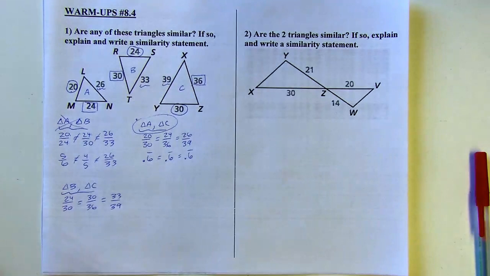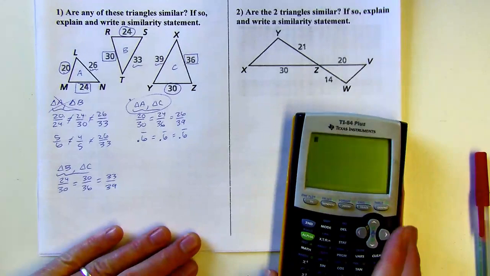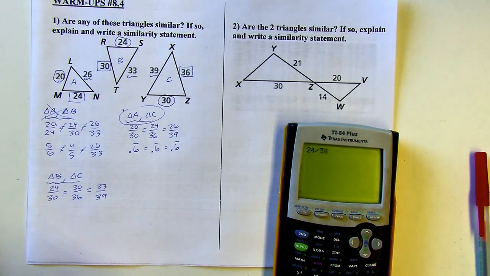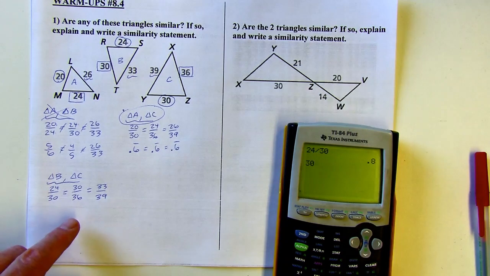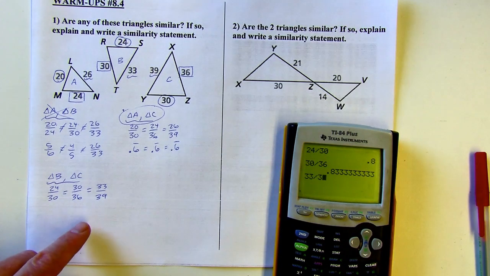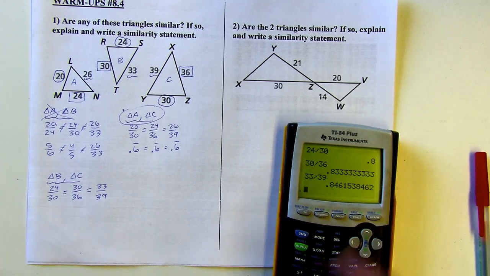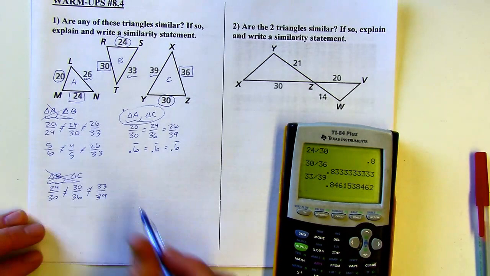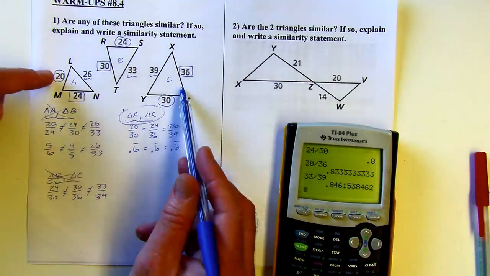To make these quick, I'll put them in a calculator as division: 24 divided by 30, 30 divided by 36, and 33 divided by 39. You see I'm getting different values, so that's not a winning combo. My only winning combo is A and C, the first and third triangle.